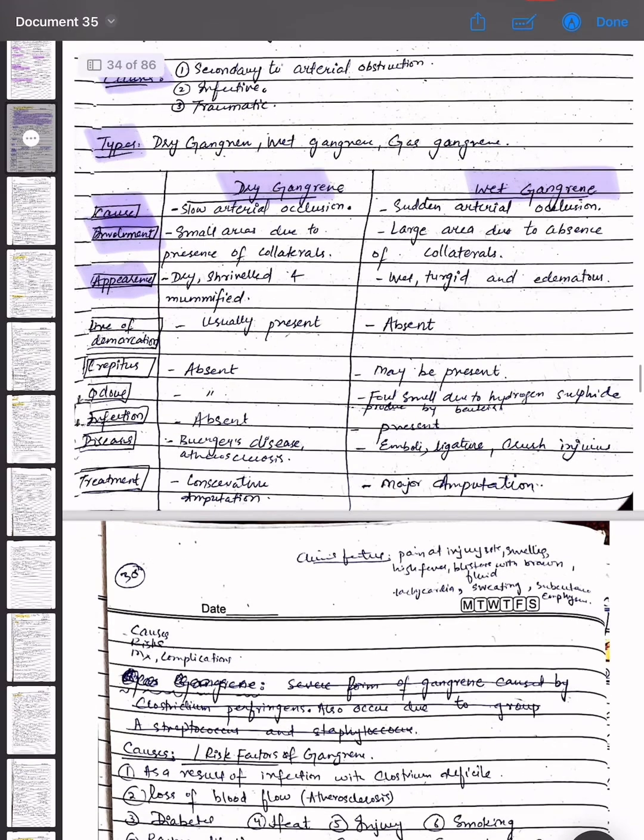What is the line of demarcation in dry gangrene? It is usually present. In wet gangrene, the line of demarcation is usually absent. What is the crepitus? The crepitus is absent in dry gangrene. It may be present in wet gangrene. The odor is absent in dry gangrene. Foul smell due to hydrogen sulfide produced by bacteria is present in wet gangrene. Infection is absent in dry gangrene. Infection is present in wet gangrene. The diseases causing dry gangrene are Burger's disease and atherosclerosis, while in wet gangrene it is emboli, ligature, and crush injuries. The treatment for dry gangrene is conservative or amputation, while wet gangrene requires major amputation.